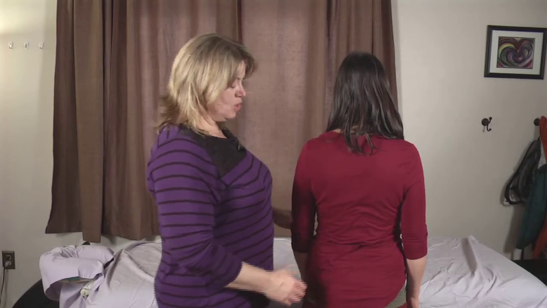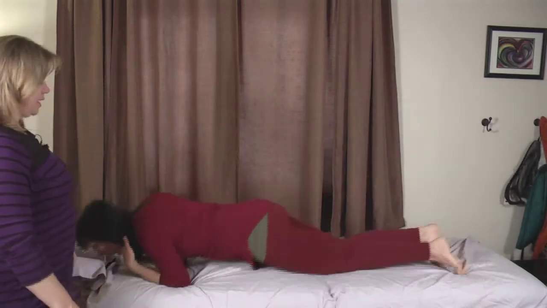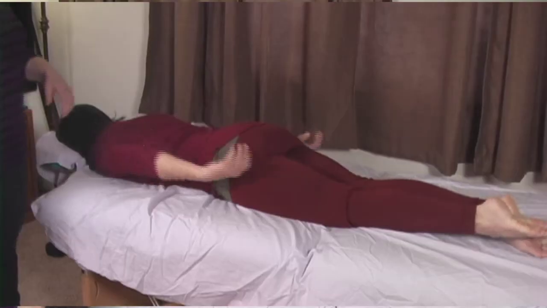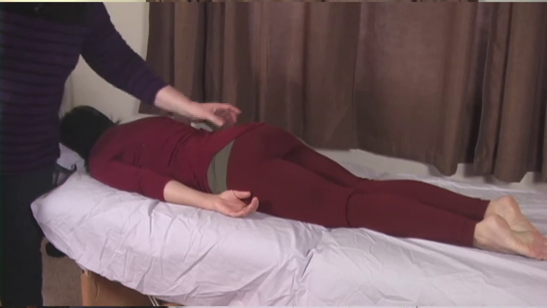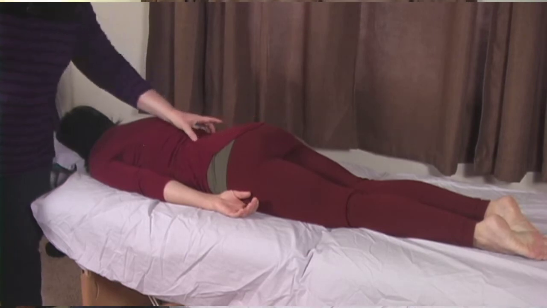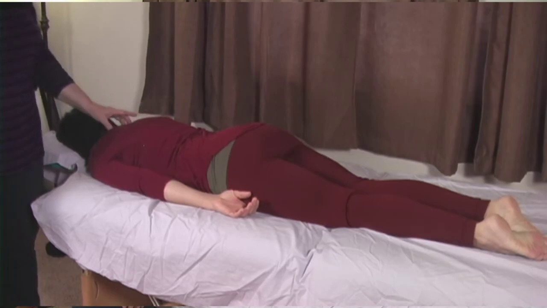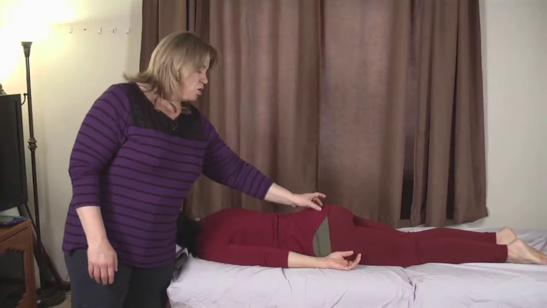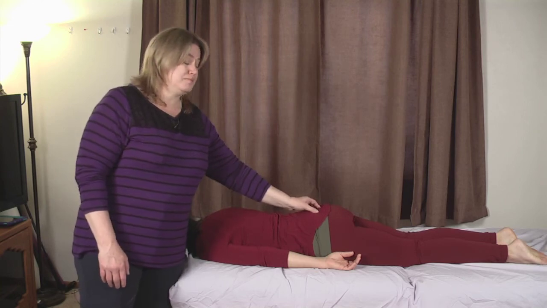Now we're going to lay Jen down on the table. We're going to look at these muscles from a different aspect. So we know that the erectors form a muscle group that comes all the way up like this. They start from what's called the erector aponeurosis here on the posterior sacrum.